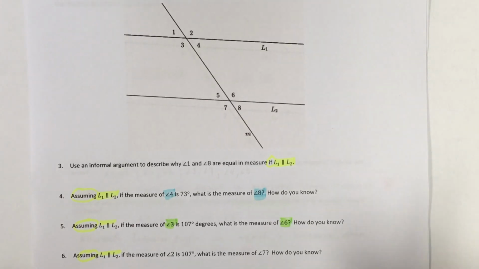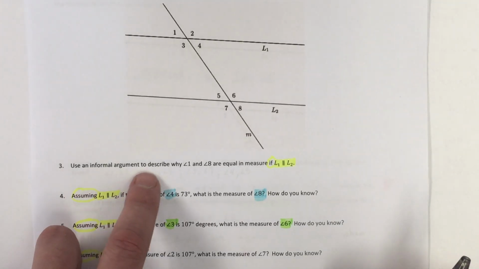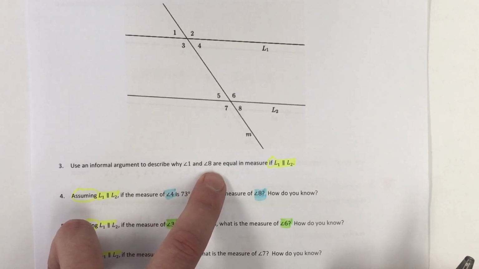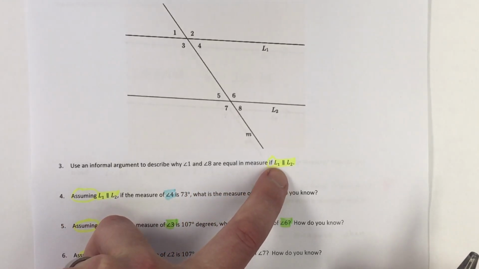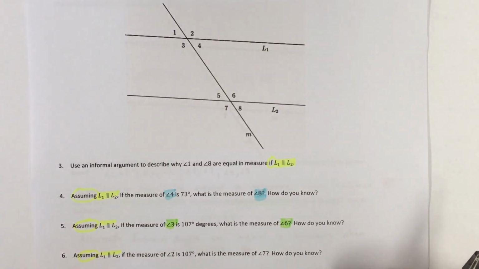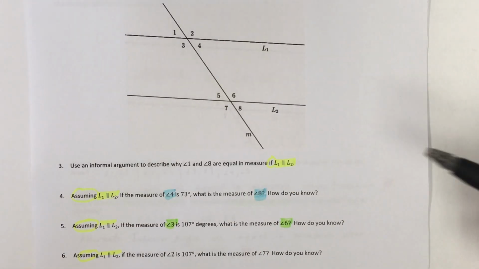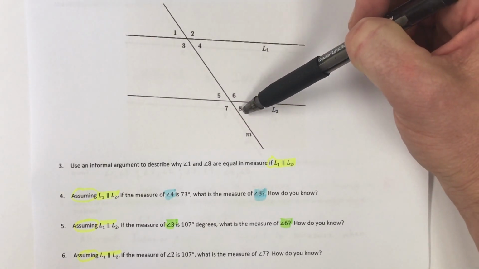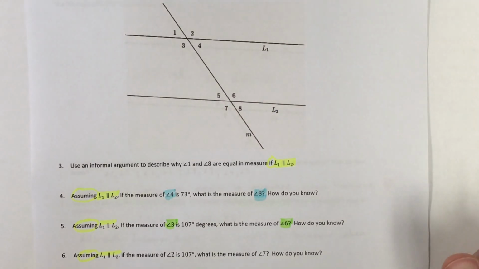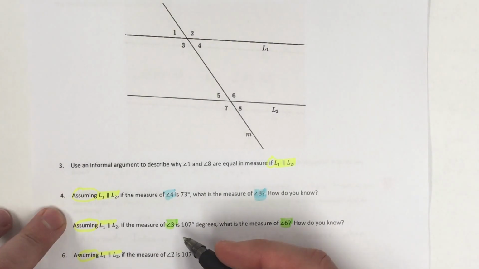angles. It says, use an informal argument to describe why angle 1 and 8 are equal in measure if lines 1 and 2 are parallel. So we have to go find angle 1, and where's angle 8? Okay, they appear to be equal, but what would be the reasoning behind it? There are a couple ways to look at this argument.